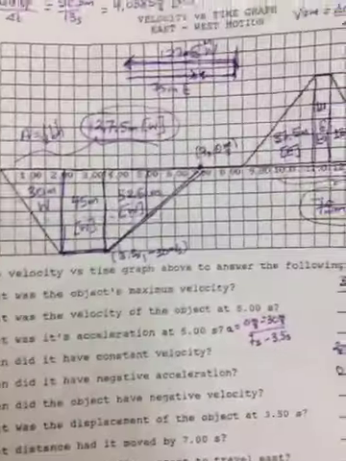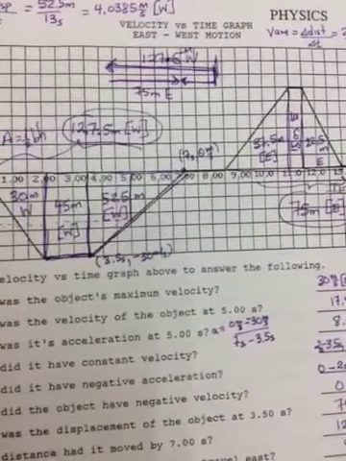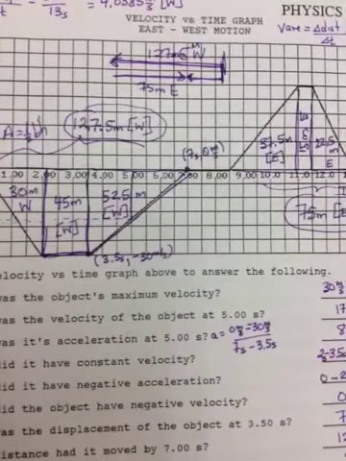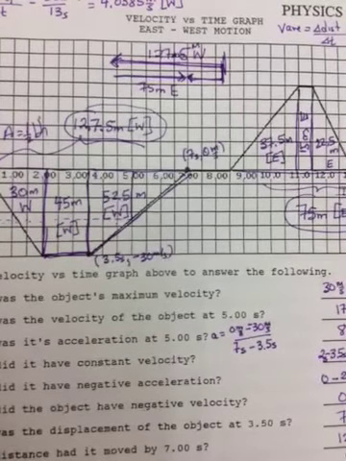Okay, so hopefully now you can go and try the next one, graph 2, both sides of graph 2. Front side is displacement versus time, back side is a velocity versus time. And we'll go over them next day in class.